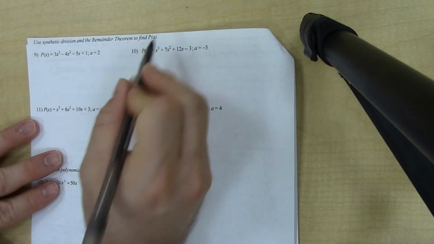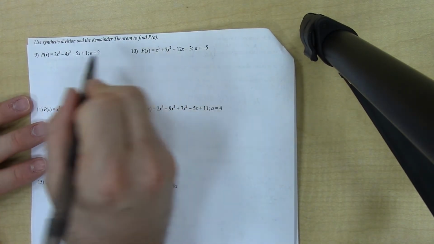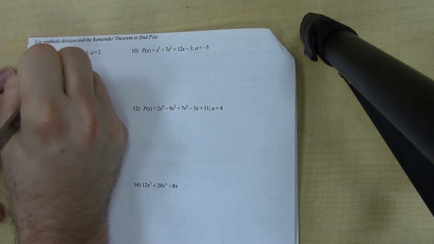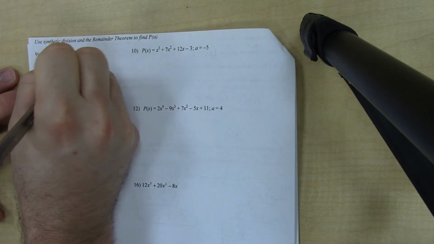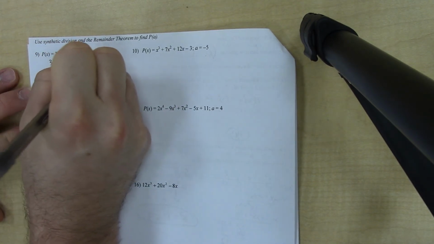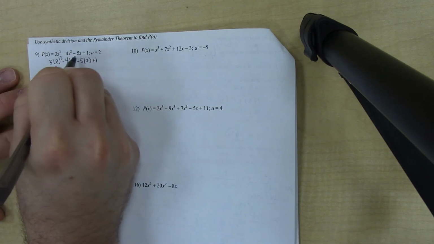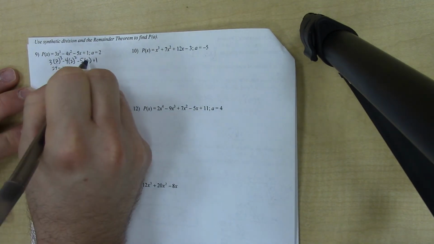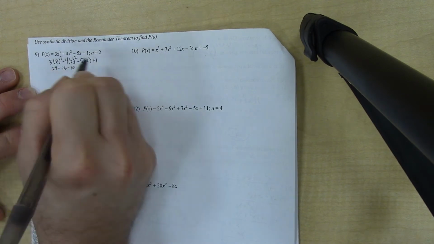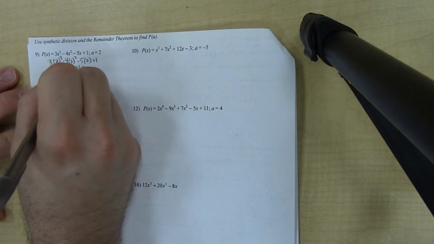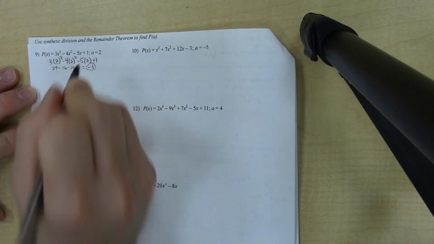I want to use the remainder theorem, so all I need to do is plug 2 in. So if I plug 2 in, I'll show you that way. 3 times 2 cubed minus 4 times 2 squared minus 5 times 2 plus 1. This is 8 times 3 is 24. 4 times 4 is 16. 2 times 5 is 10 plus 1. And I get, well, 8, negative 2, negative 1 as my answer.